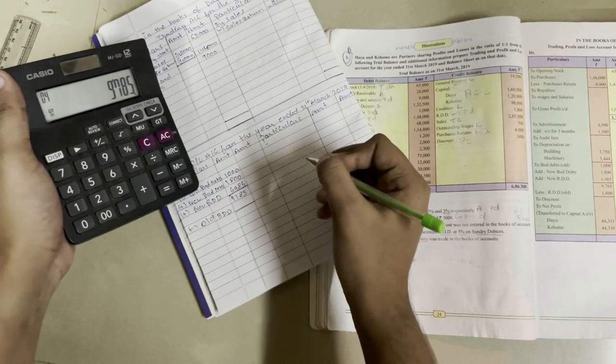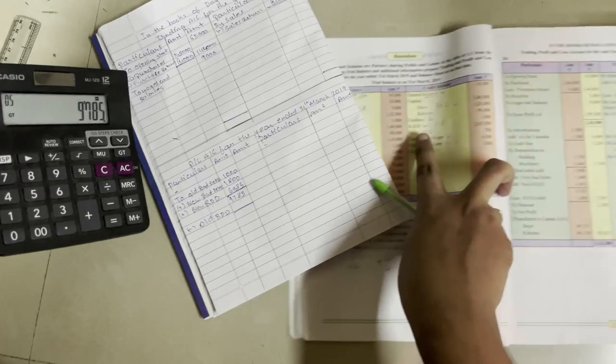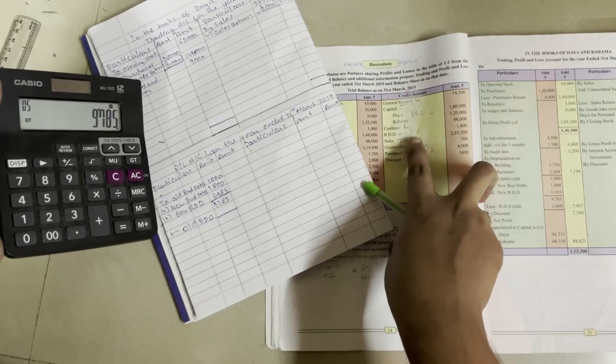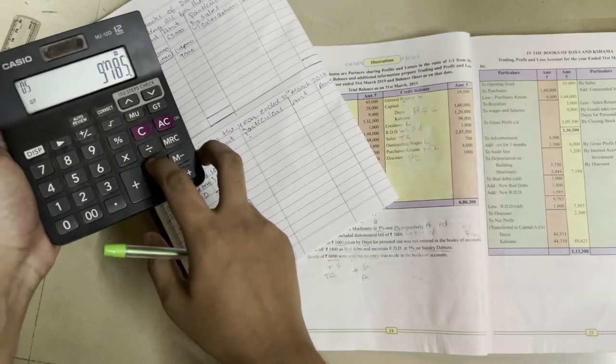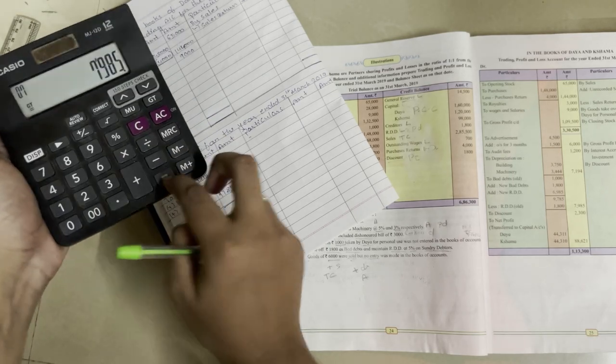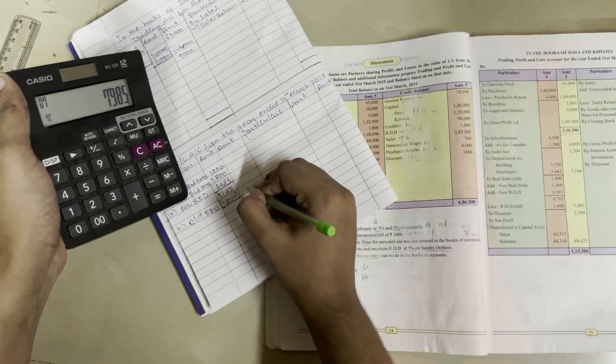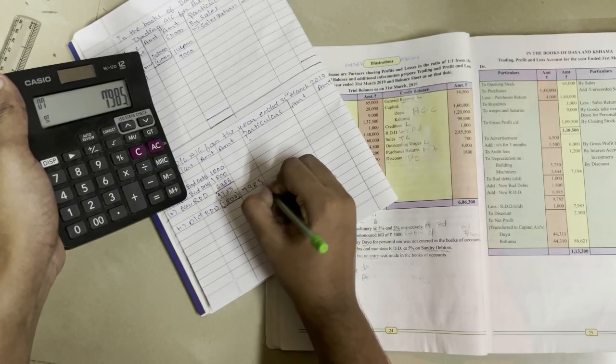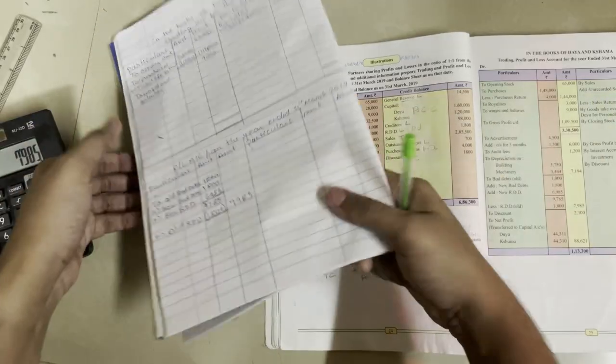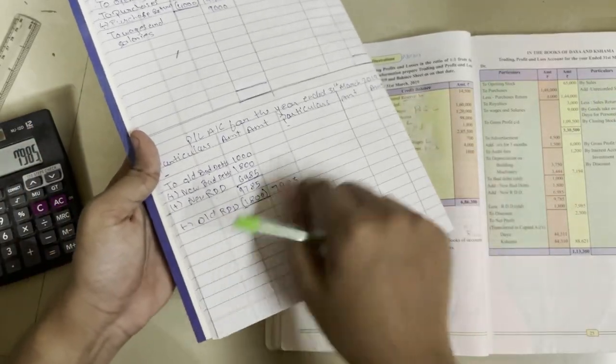We deduct the old RDD, which is given here as 1,800. So we deduct 1,800, put it in the bracket, and the total is 7,985. This is how we calculate it.